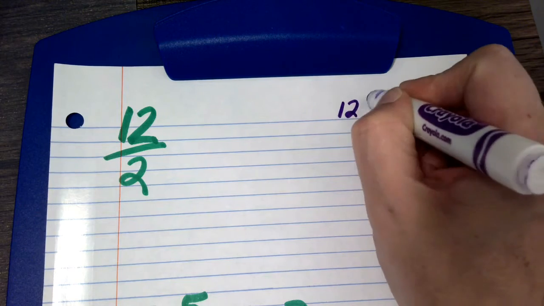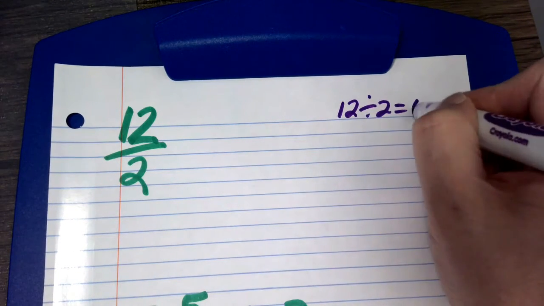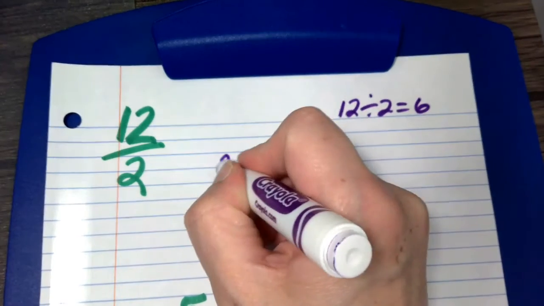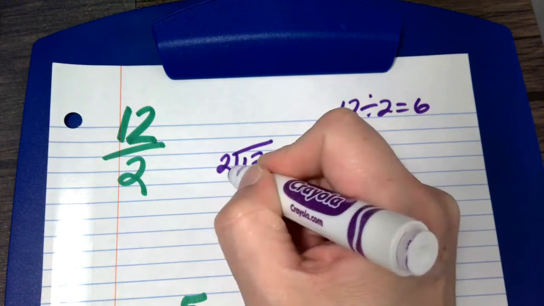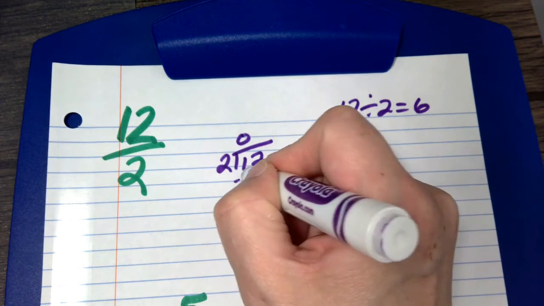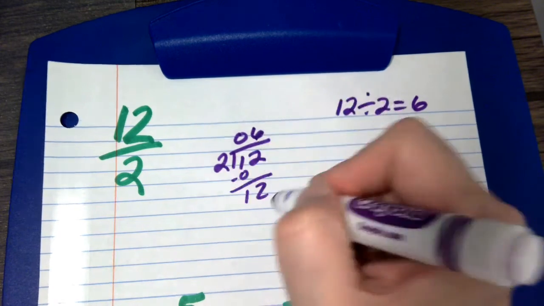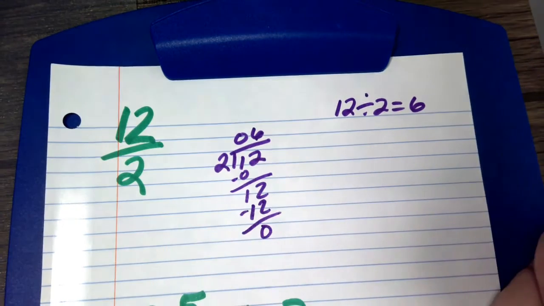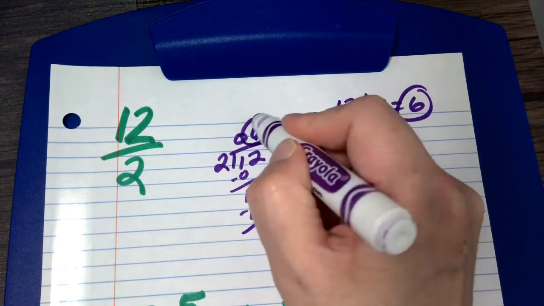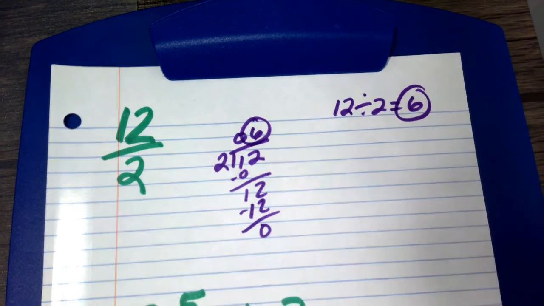So I could also write that like this, and I know the answer is 6. Or I could divide 2 into 12, like this. 2 goes into 1 0 times. 2 goes into 12 6 times. 6 times 2 is 12. Either way, I get my final answer of 6.